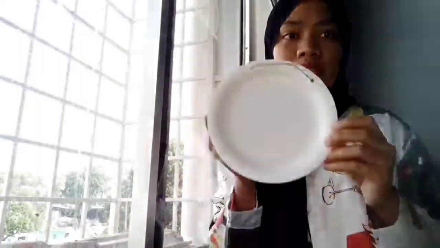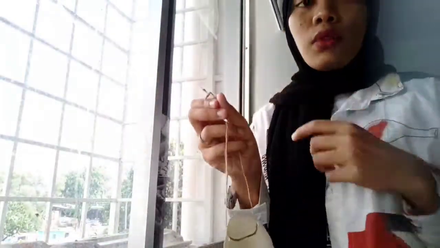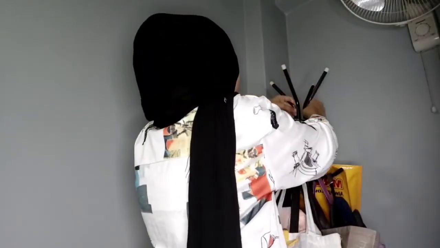Okay, next, take the first plate to the outdoor place. So this is our plate for the outdoor. So just wait for 1 week to get the result. Okay, next for the second plate, I place it there for the indoor. For the indoor also, just wait for 1 week.